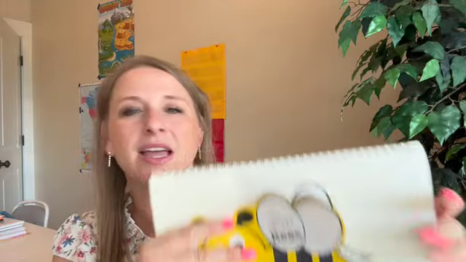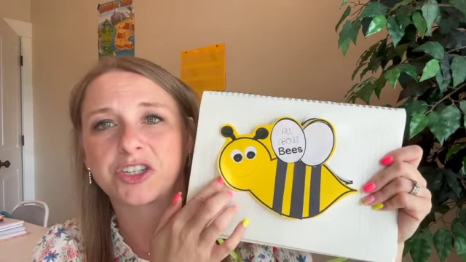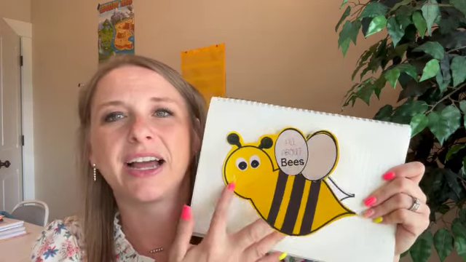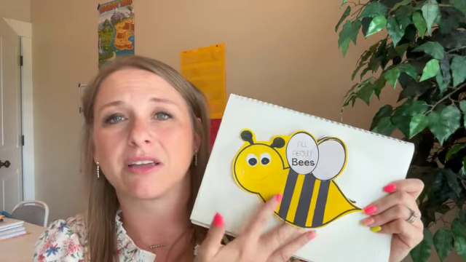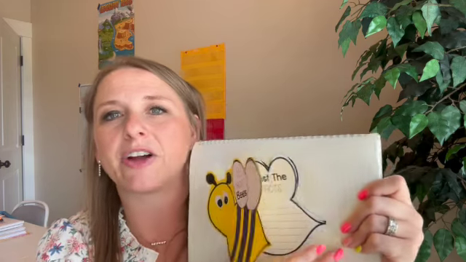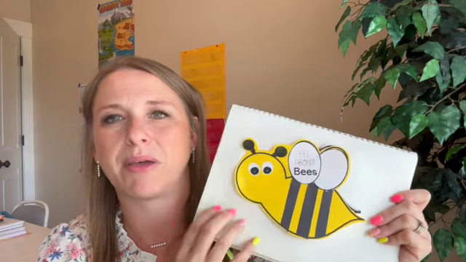This is going to be the mini book that goes along with it, and I have instructions on how to actually create this little bee. And I, again, just used a staple. You can see the little staple right there that I used to put all the pages together, and then I just glue the very last page onto the paper, and then glue the little wings on.